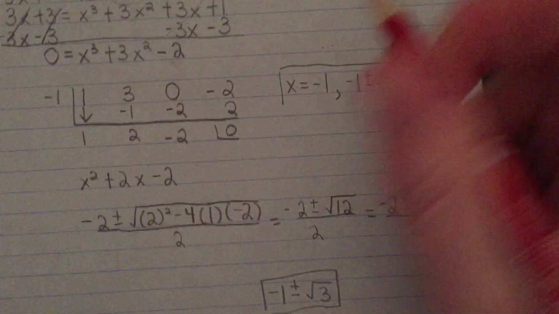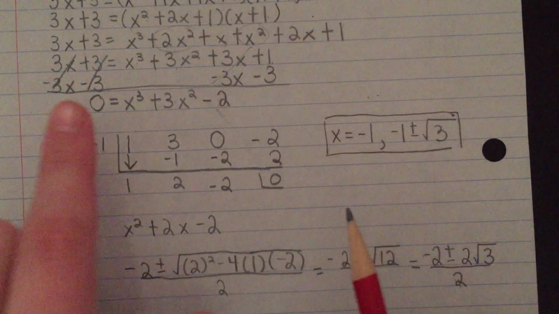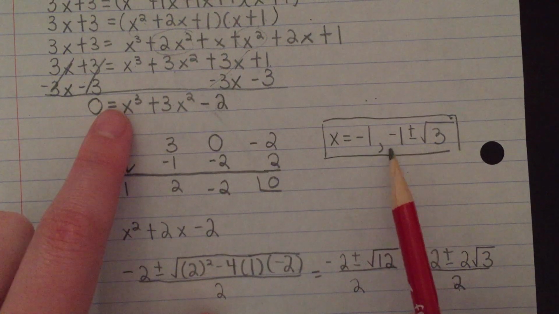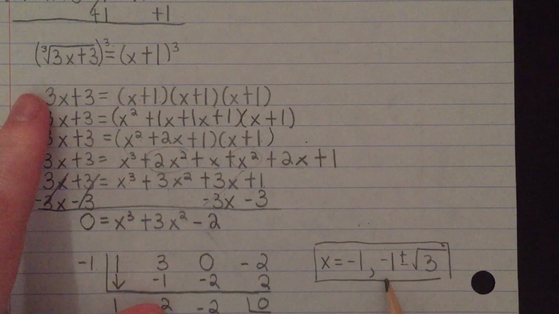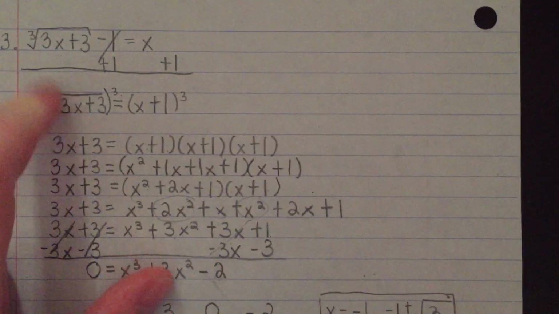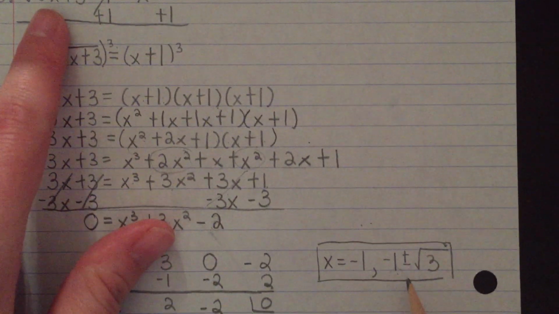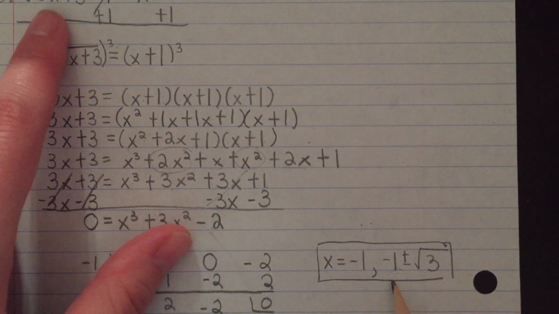Definitely want to write them all together. And because it was cubic, I should have 3 solutions. I do. In order to double verify, you would want to plug these back into the original equation, make sure that they all work out, and you would be good to go.